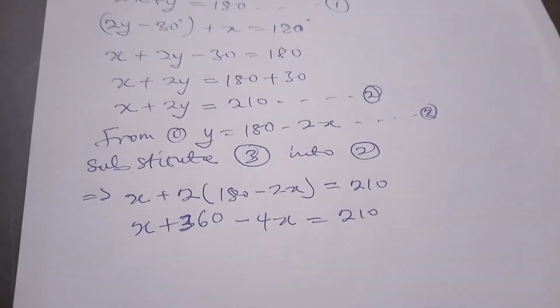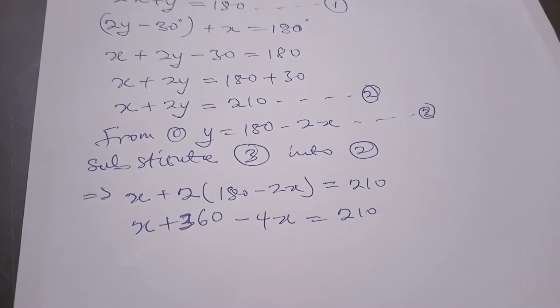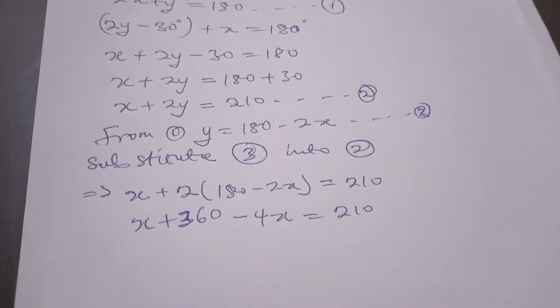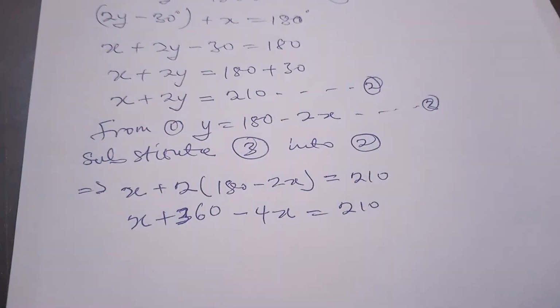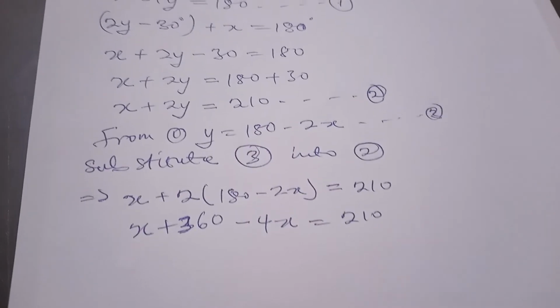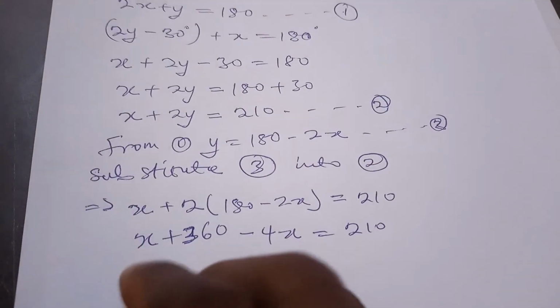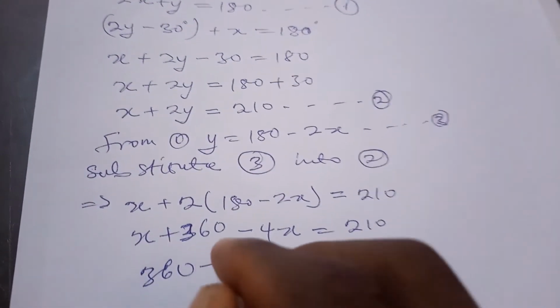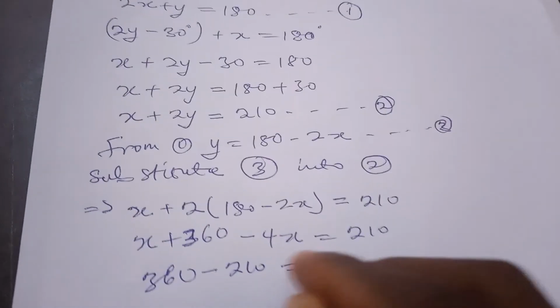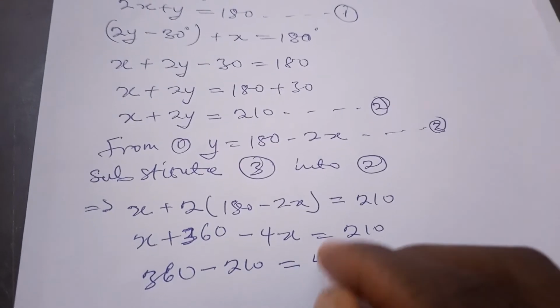We group like terms. I don't want my x to be negative, so I'll move it to the right hand side so that it becomes positive. So I will have 360 minus 210, I'm just grouping like terms, will be equal to 4x.